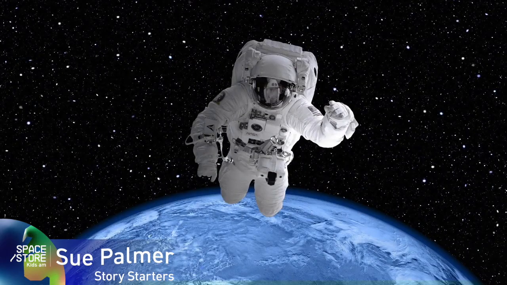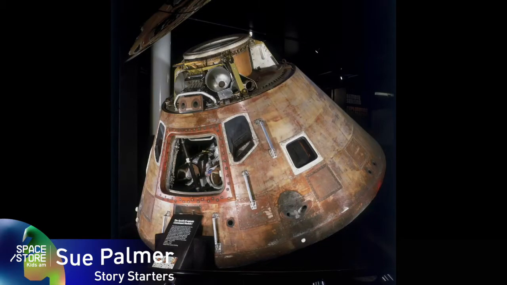I was there with a group of Year 3 children, and as we moved around the room looking at spacesuits and replicas of spacecraft, I started to think, what if a child could go to space? What if there was a possibility? And looking around that room and all of the amazing things to do with space gave me my setting.